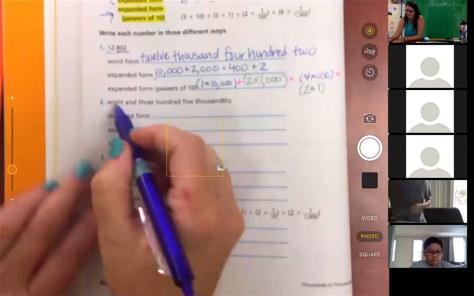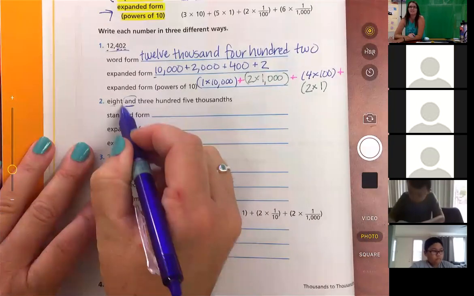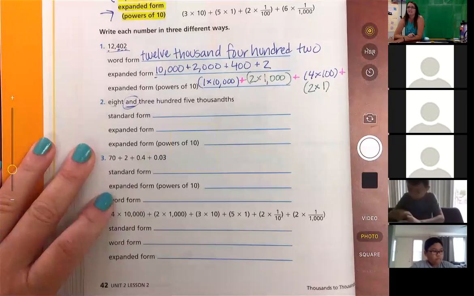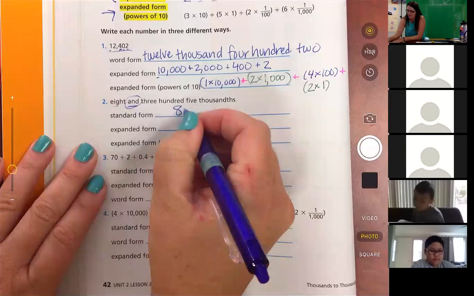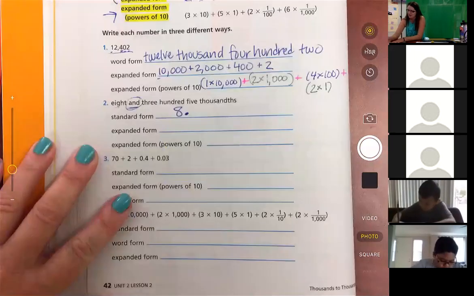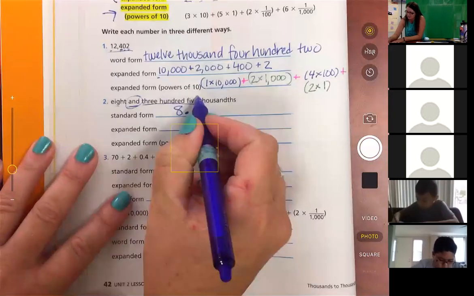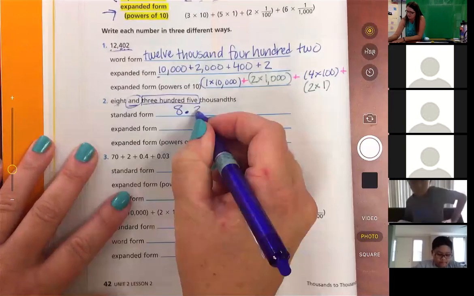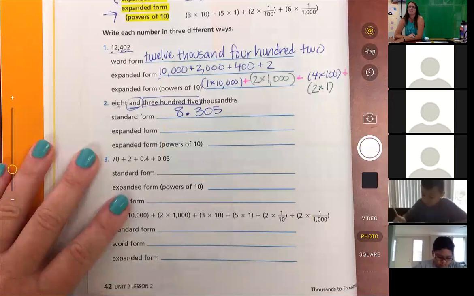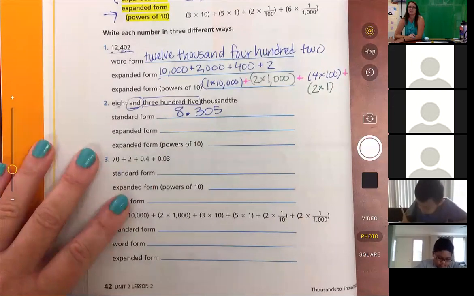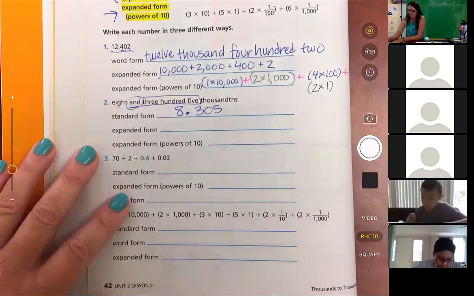So 8 and. What does that "and" tell me? What's going to happen where that "and" is? Decimal. A decimal point. So I'm going to have 8, and I'm going to write this number that it says here, 305 thousandths. 8 and 305 thousandths. Now for good old expanded form, I just have an 8.